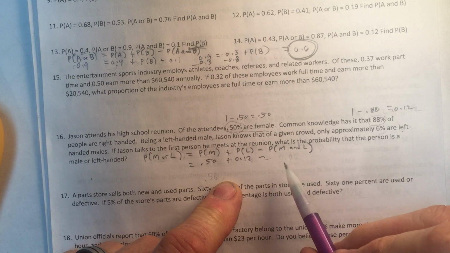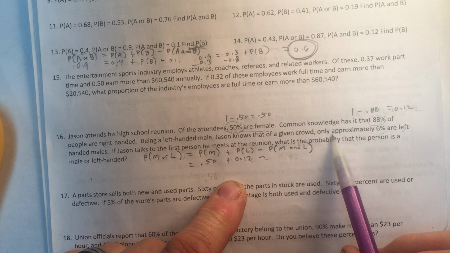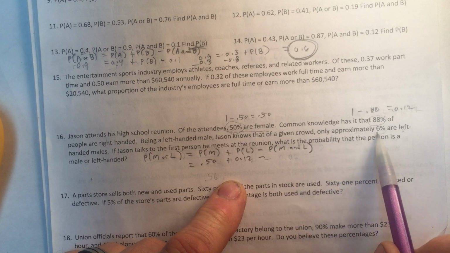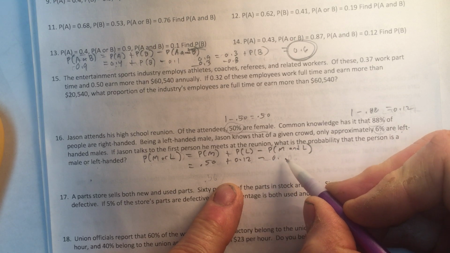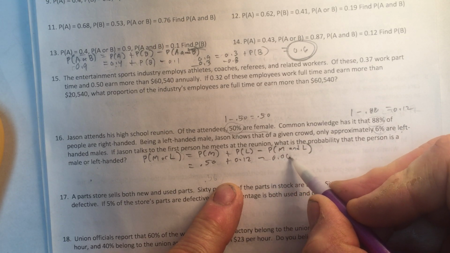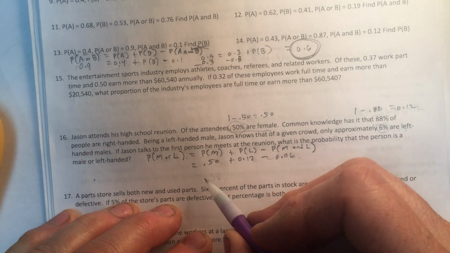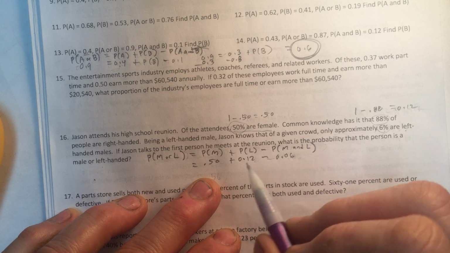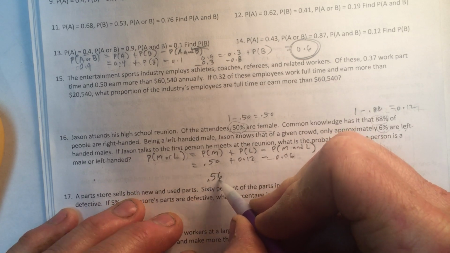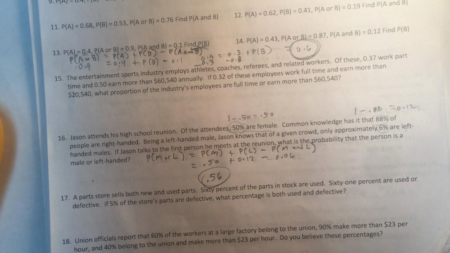Minus the probability that they're male and left-handed. All right, right here. What does it say here? Only approximately 6% are left-handed males. So that's 0.06. And there you go. You just add these up. So 0.50 plus 0.12 is 0.62 minus 0.06, which is 0.56. There you go. So that's what you'll do on these.